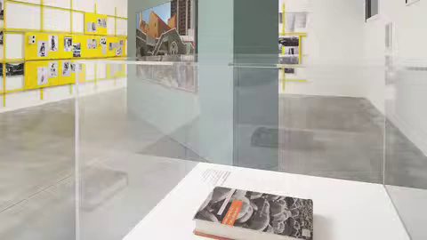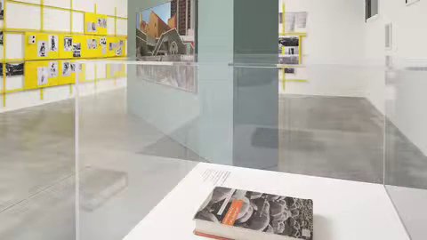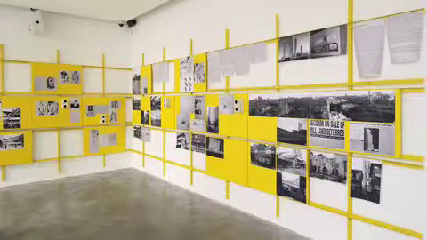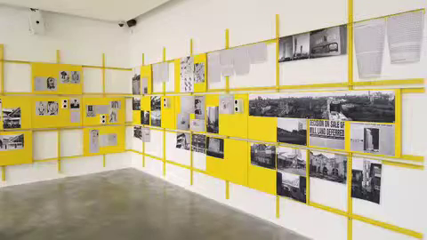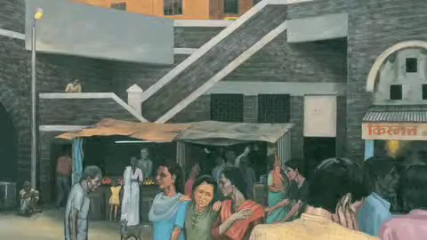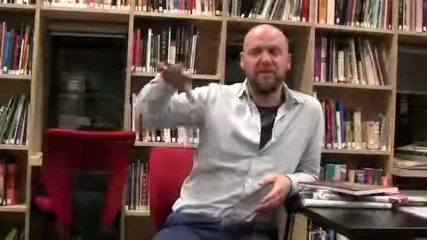Upstairs we have Sudhir Patwardhan's painting, and then we have a series of recordings of mill workers who were working in the cotton mills that are depicted in the painting, and we also have a history of this area which is called Lower Parel.